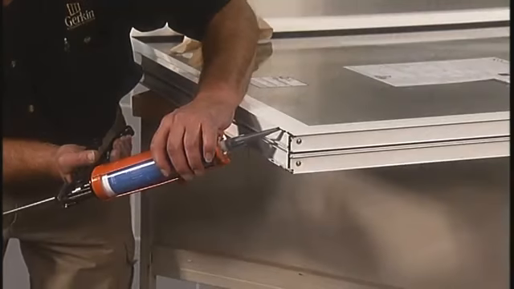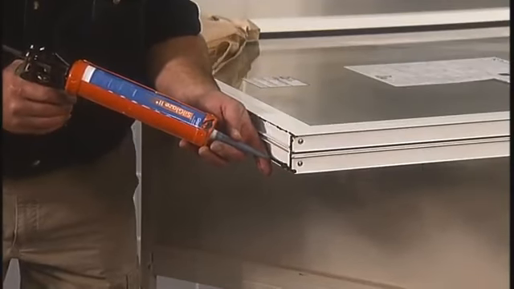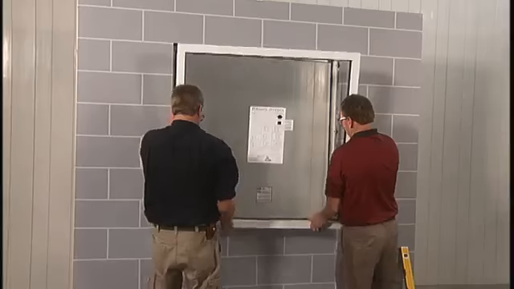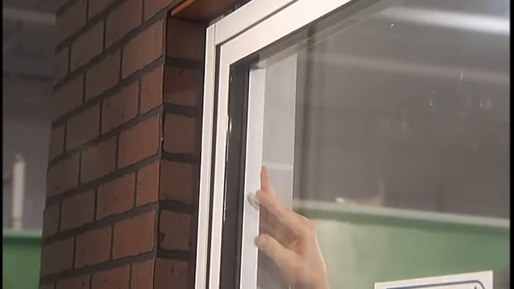Prior to installing the window into the subframe, run a bead of silicone on the inside legs of the sill on the window frame. Also, run a bead of silicone along the inside edge of the bulb weather stripping at the jambs and head. Lift the window into the opening by first setting the sill of the window onto the subframe sill. Once connected to the sill, pivot the window forward into the jambs and head.